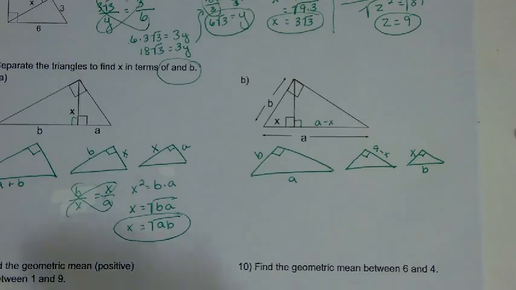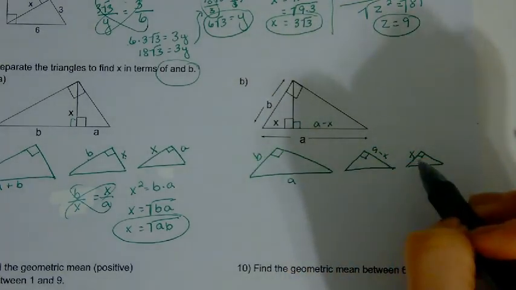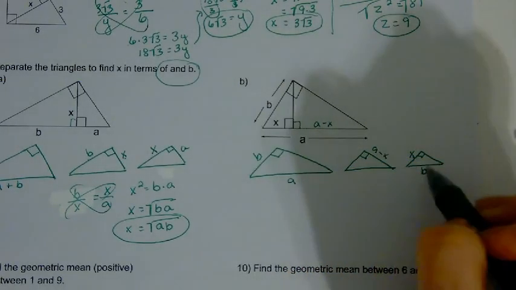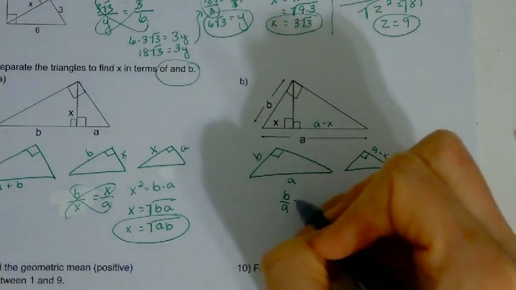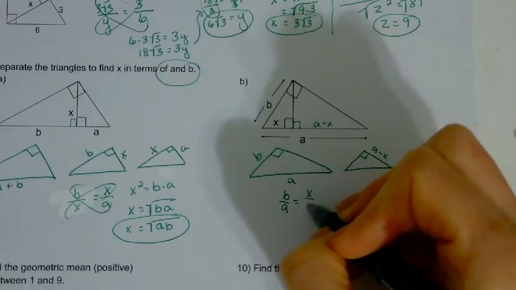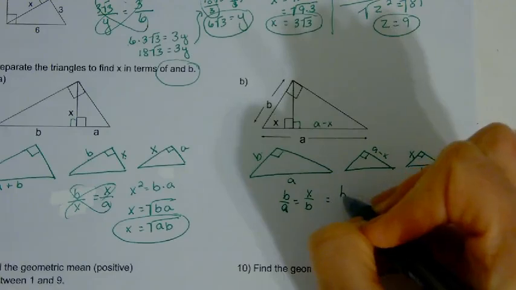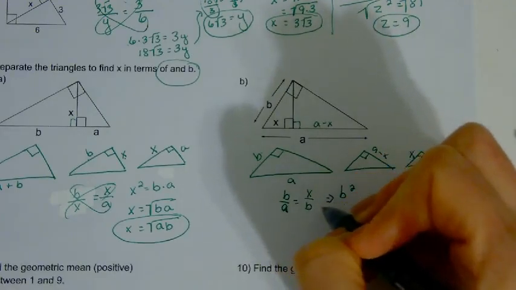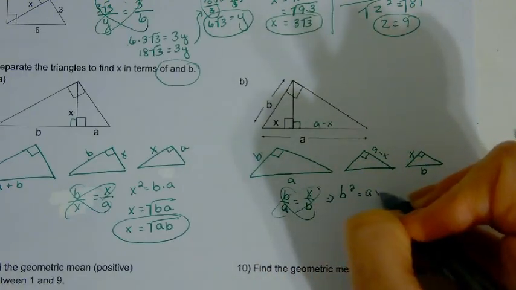Okay, I had to check something, but let's write our proportions here. We want to write X in terms of A and B. So I'm going to use these two ratios. B is to A as X is to B. Cross multiply and we get B squared, right? B times B is B squared, and A times X is AX. Solving for X, we divide both sides by A. So we get X equals B squared over A.